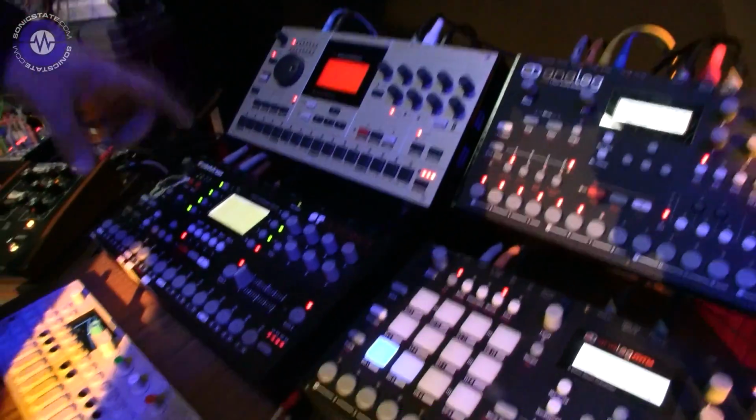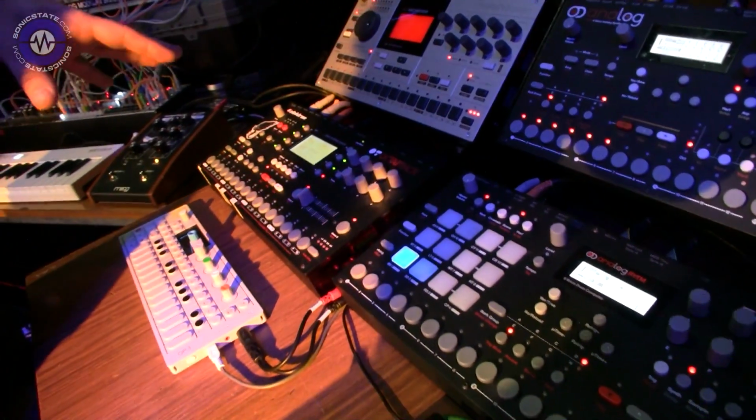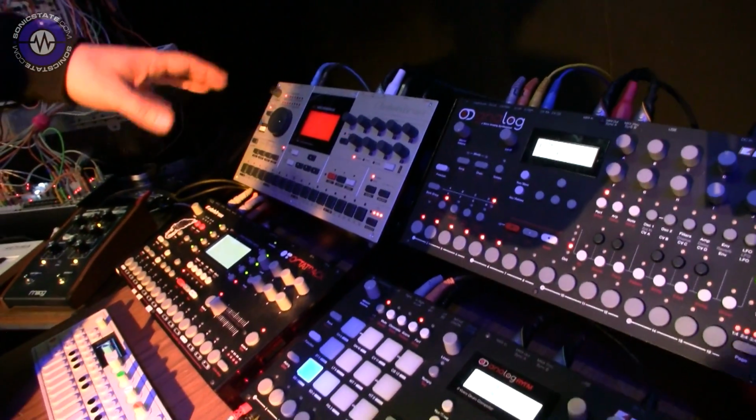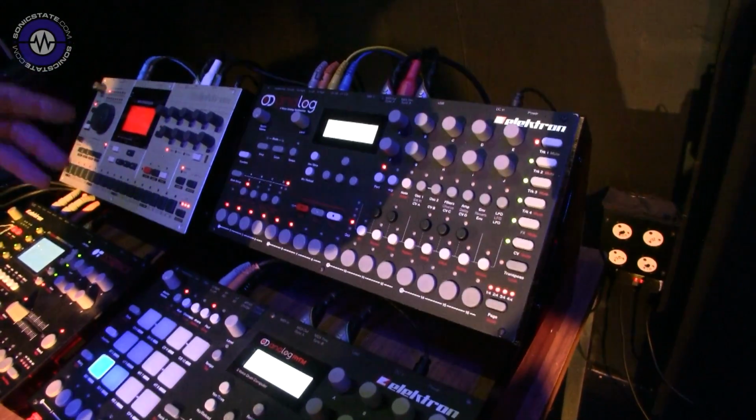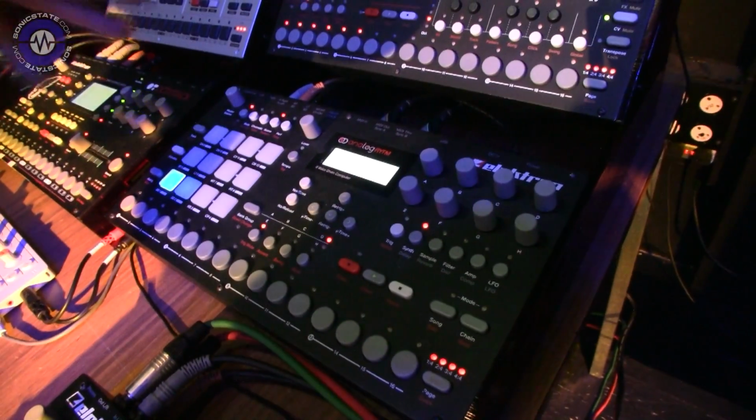So what I've got on here is I'm actually using the Octatrack quite minimally. I'm just using it for an occasional bit of percussion. The Machinedrum is handling pretty much all the hi-hats, and then I've got the Analog 4. I'm getting a few voices from there, and then the Electron is handling kick and snare.